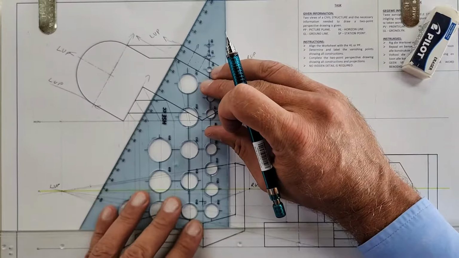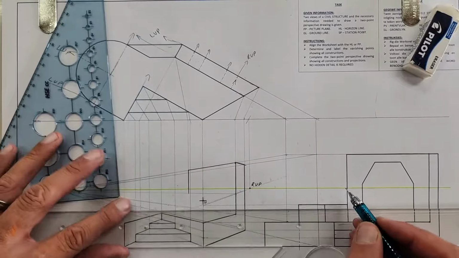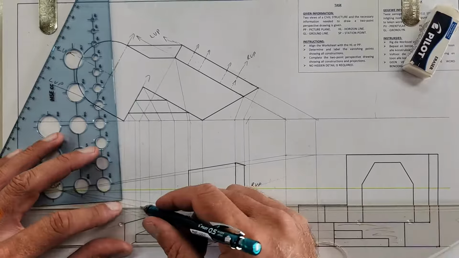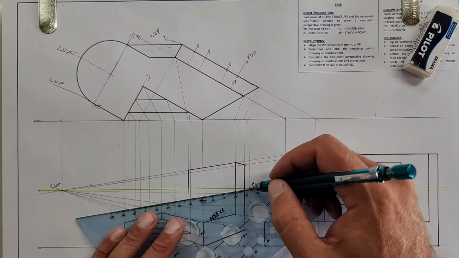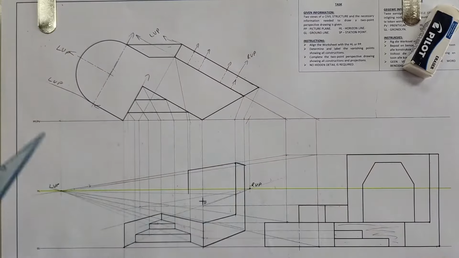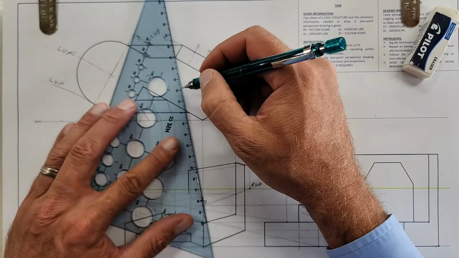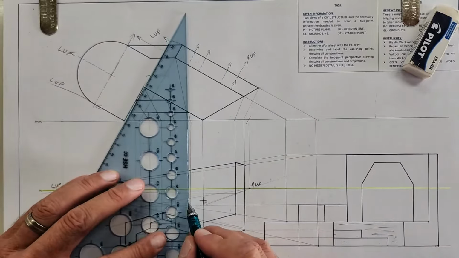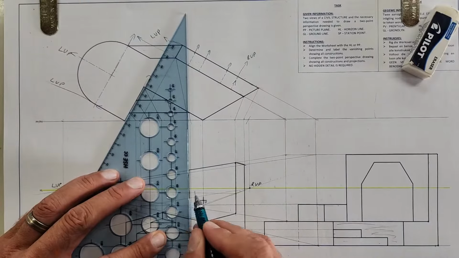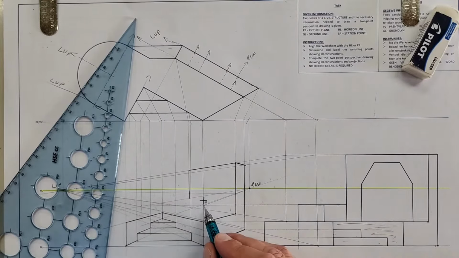To the front, down, bring that height across, aim to the right vanishing point. I'm going to figure out now what. Then we aim this corner to the SP and down. Let's see it. Okay, that height. All right, that height.